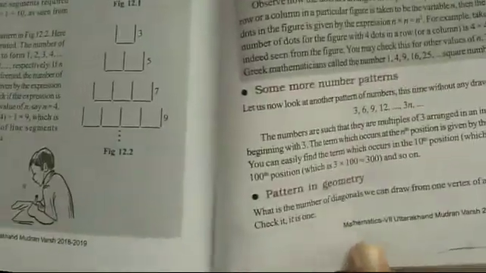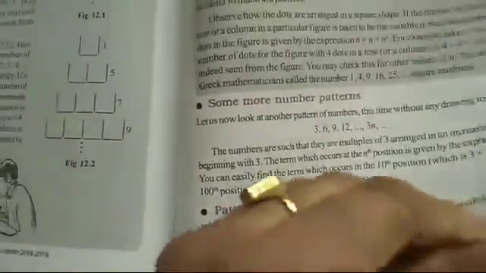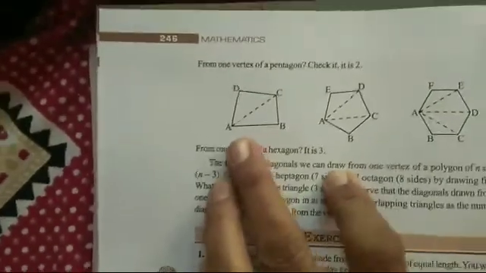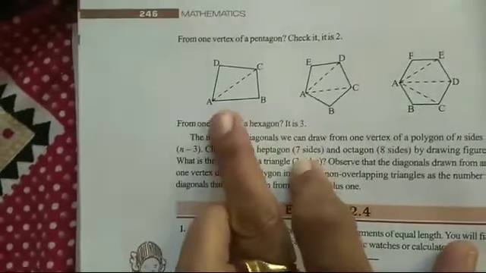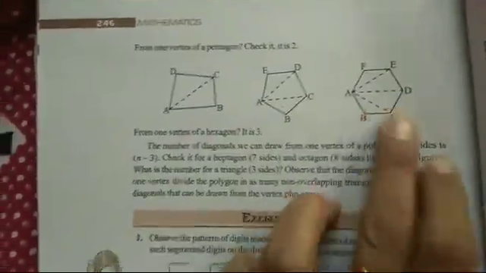Pattern and geometry. What is the number of diagonals we can draw from one vertex of a quadrilateral? Looking here, we are drawing 1. Then from one point only, in the pentagon we can draw 2, in the hexagon 3.